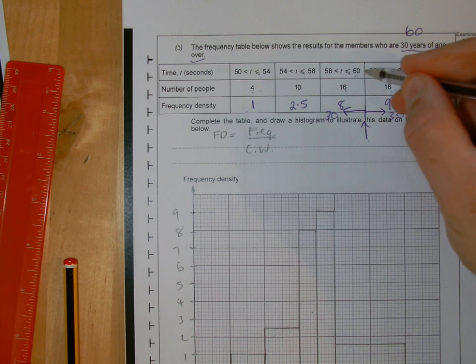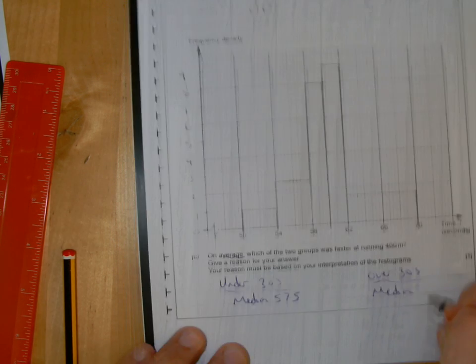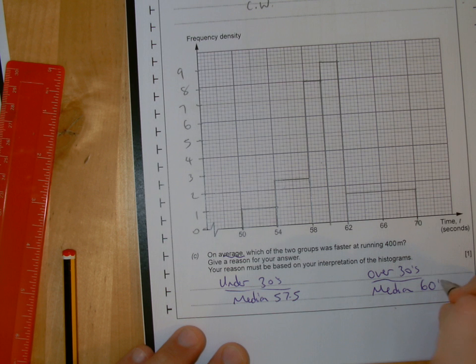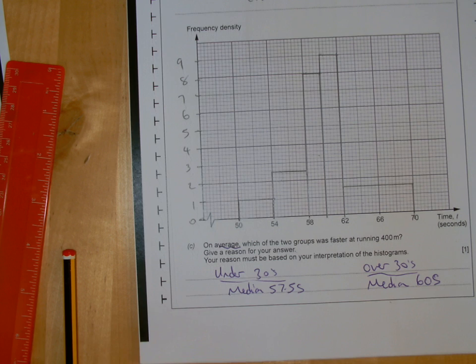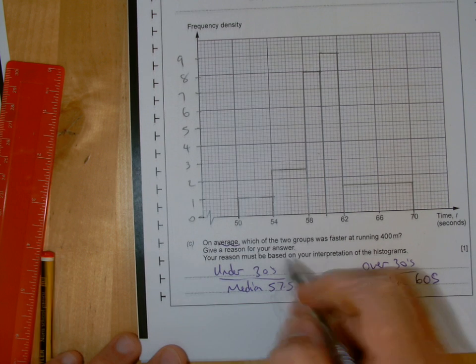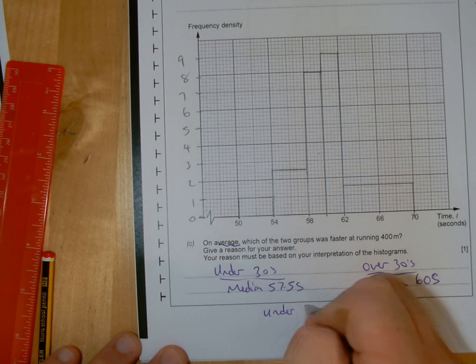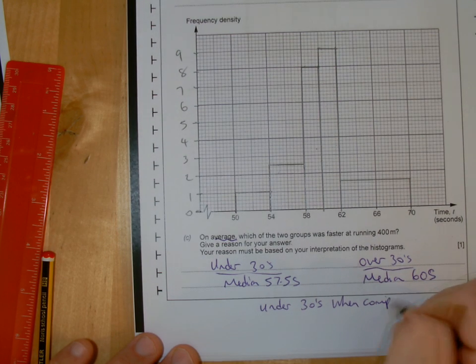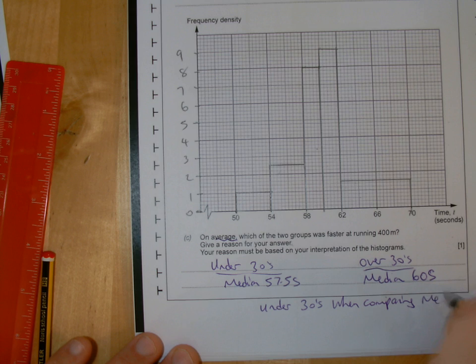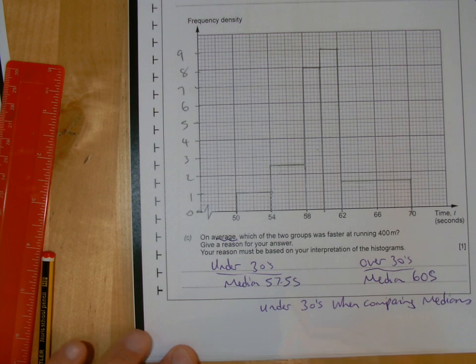So it will be at that time there, which is exactly 60 seconds. So you've got 60 seconds here, you've got 57.5 seconds here. Who's faster? So you could say, obviously, the under 30s are faster when you compare the medians, and the median, of course, is a type of average, so they are slightly faster.